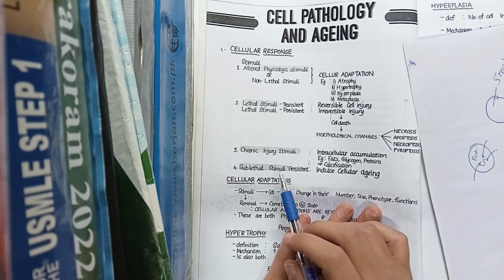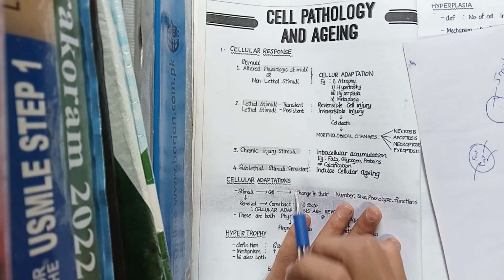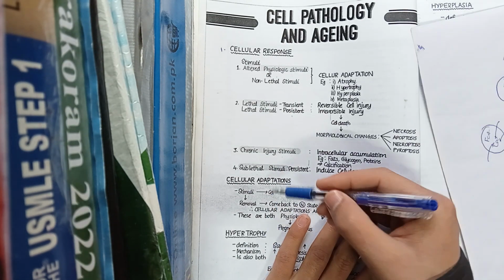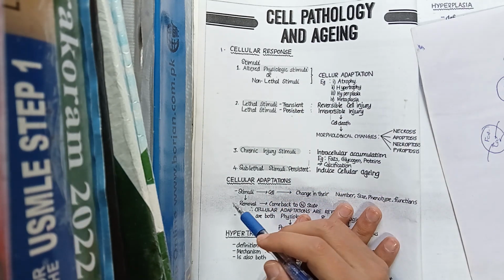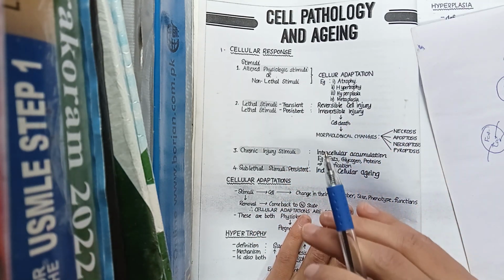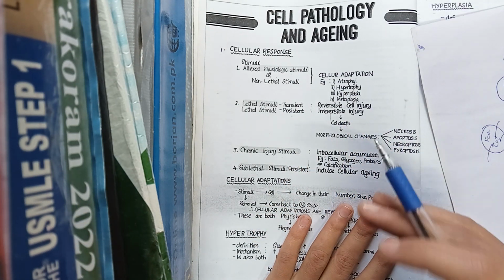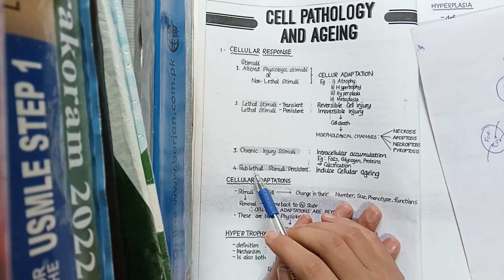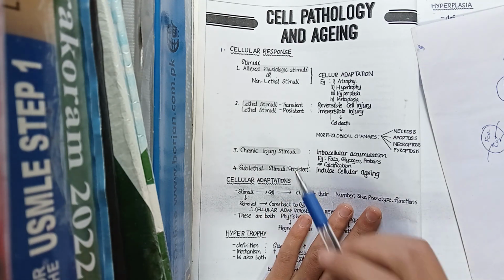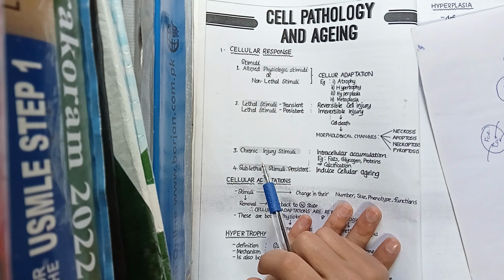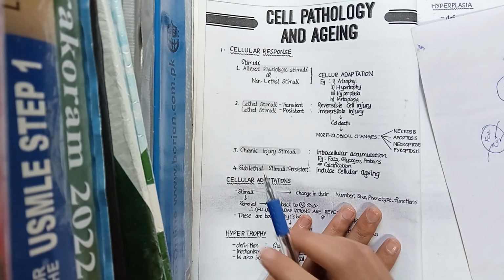Now the fourth type of stimuli is sublethal stimuli, which means below the level of the lethal stimuli, not a lethal stimuli. Below the level of a lethal stimuli is called sublethal stimuli, and if it is for a persistent duration of time, the cell will go towards aging.